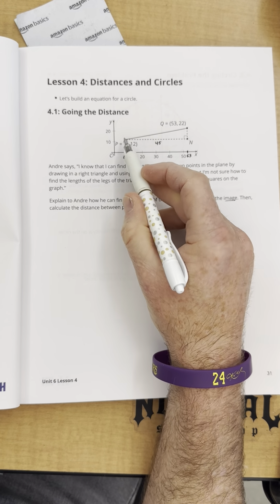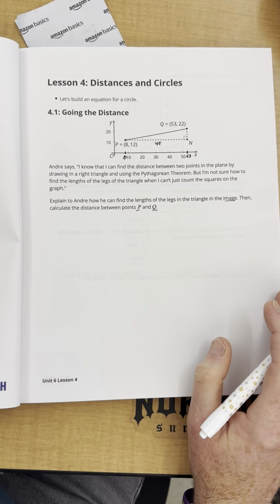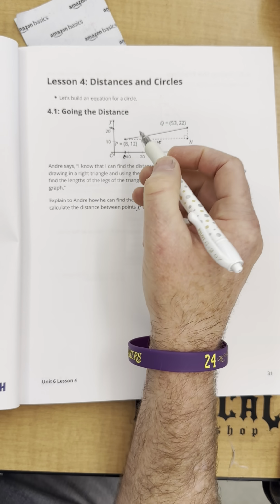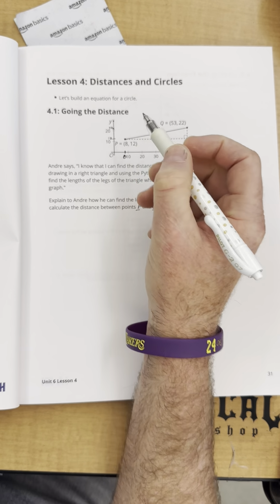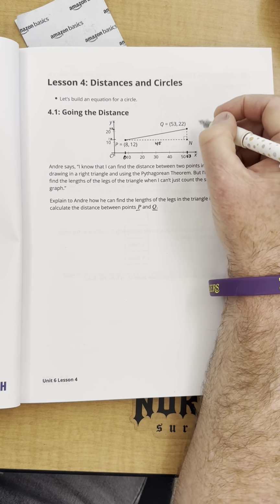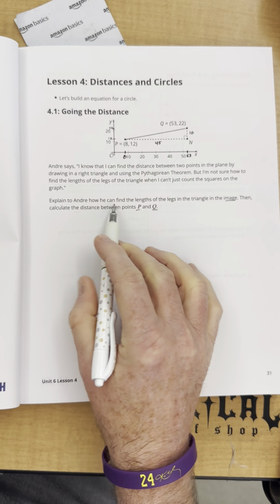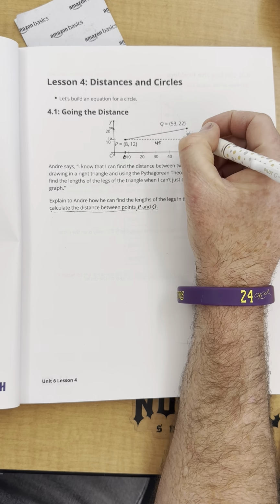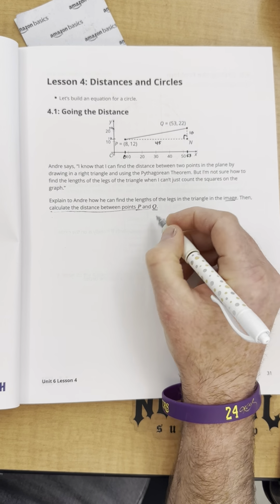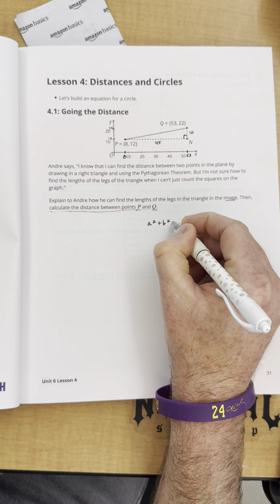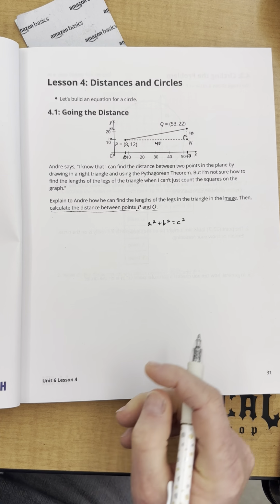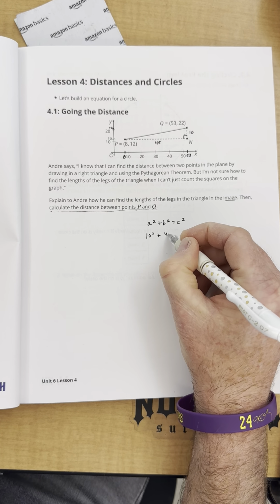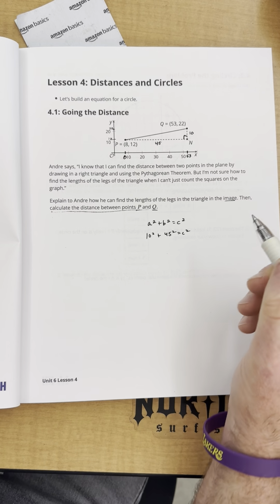Because you just take the x coordinates and find the difference. Same thing goes for the y's. So up here is 22, and right here is 12. So the difference in the y coordinates is 10. And then we've got to calculate the distance between P and Q. So remember, you've got a right triangle, so you can just go a squared plus b squared equals c squared. So let's just go 10 squared plus 45 squared equals c squared.